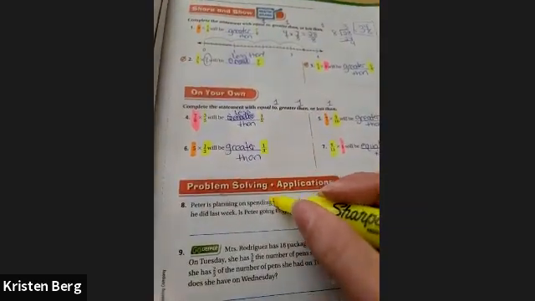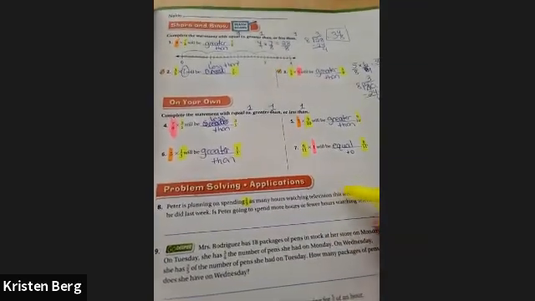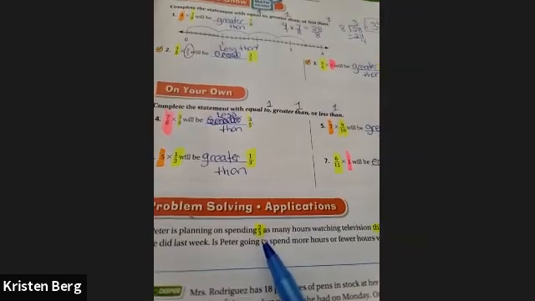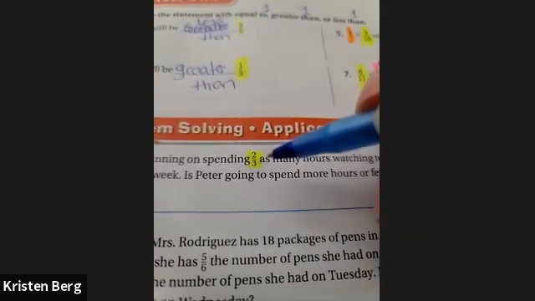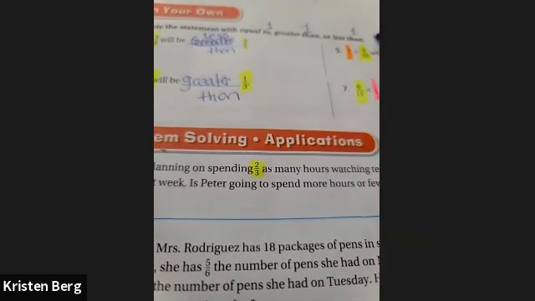The fraction is 2/3 as many hours this week as last week. It doesn't even matter what that number was. If you are watching 2/3 of what you did last week, look at that fraction. Is 2/3 equal to 1, greater than 1, or less than 1?